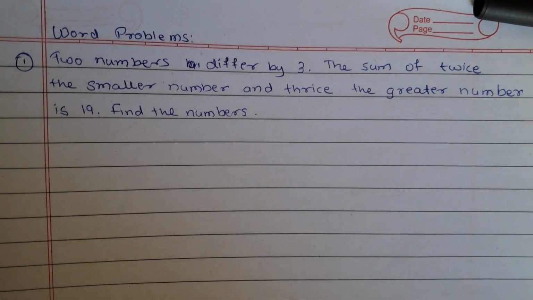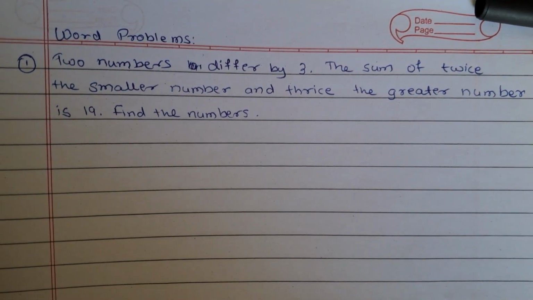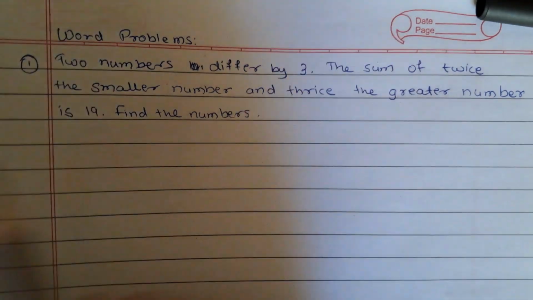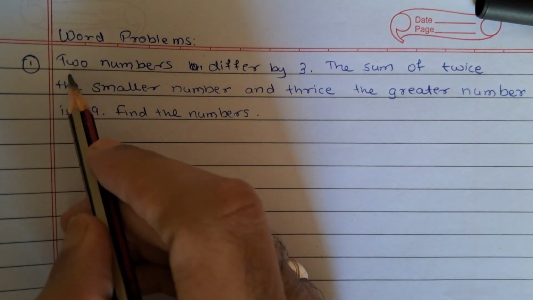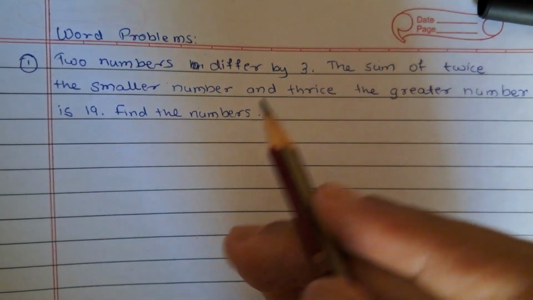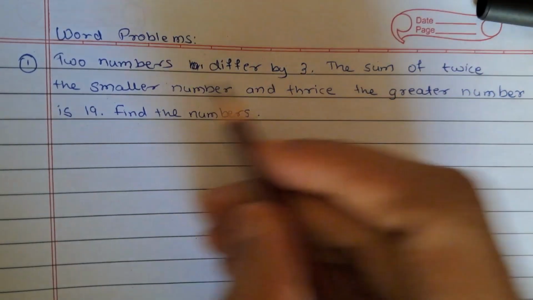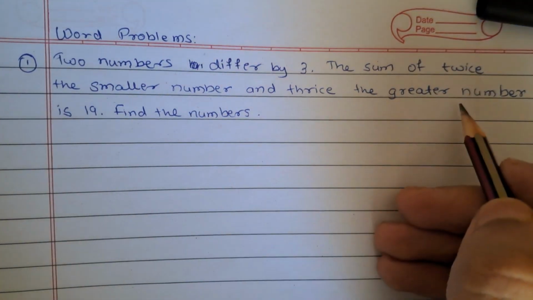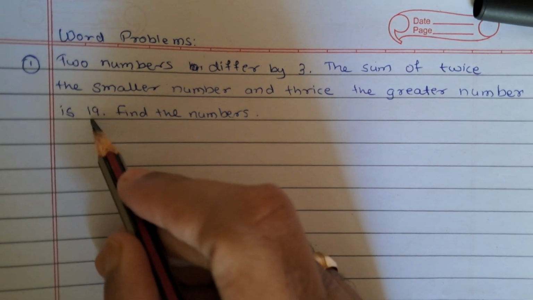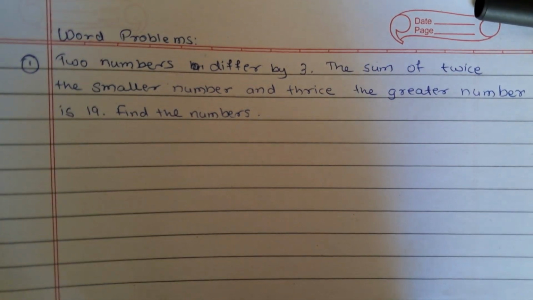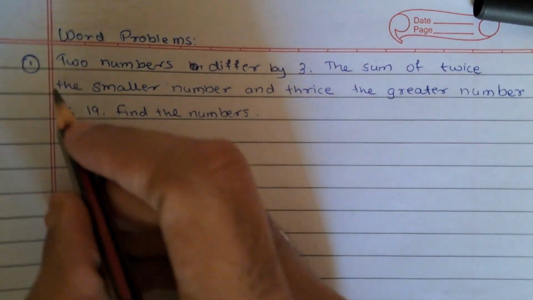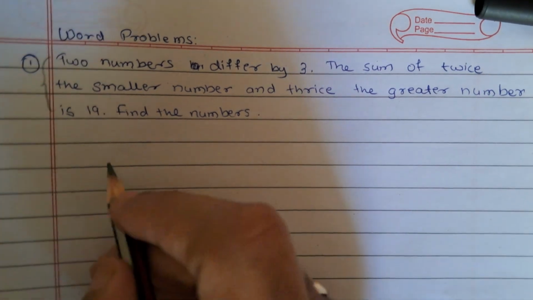Let's see how to solve word problems using linear equation in two variables. So this is one of a kind question. It says two numbers differ by 3. The sum of twice the smaller number and thrice the greater number is 19. Find the numbers. Okay.